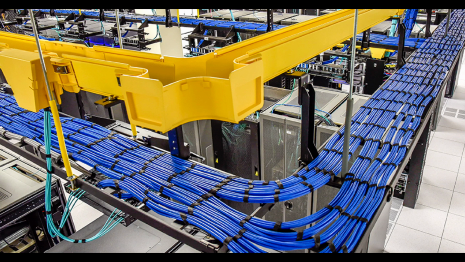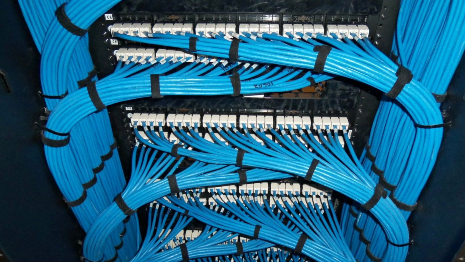Not just downtime, but wasted human effort. Professional structured cabling eliminates that chaos. Every cable has a purpose. Every port has a destination. Every rack tells a story you can actually read. When something breaks, you don't guess, you trace, you verify, you fix. That's the difference between reacting and operating with confidence.